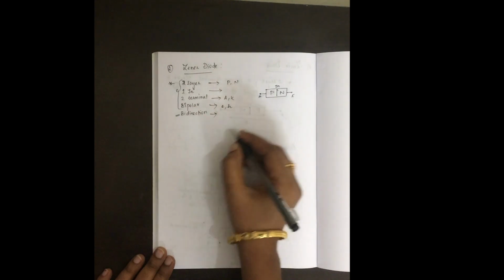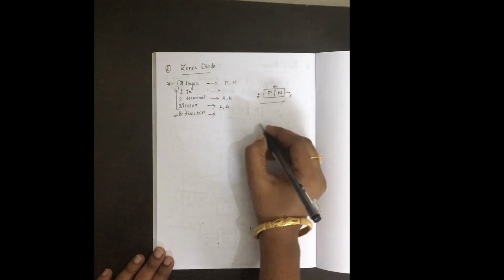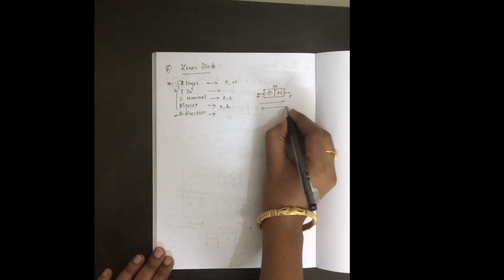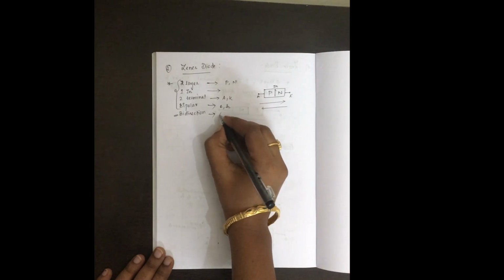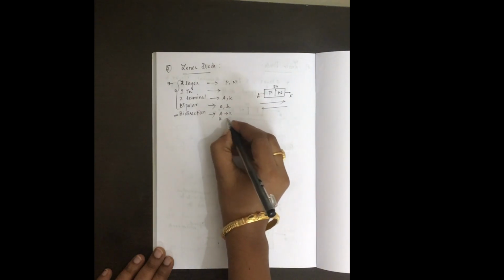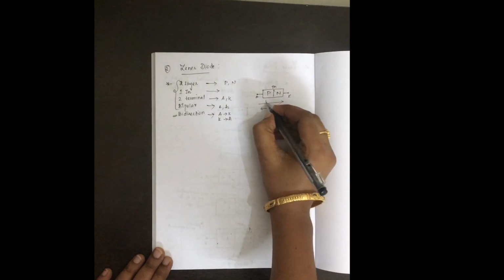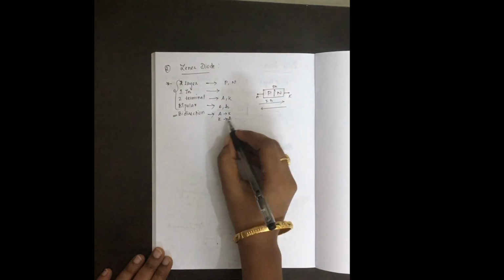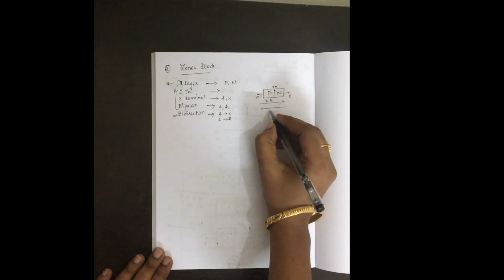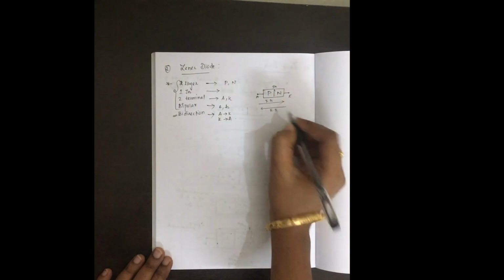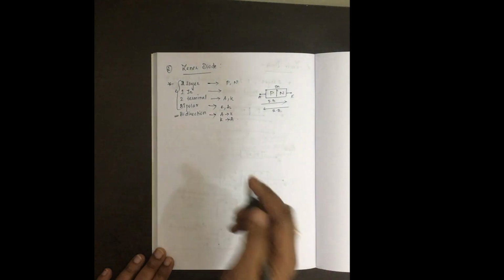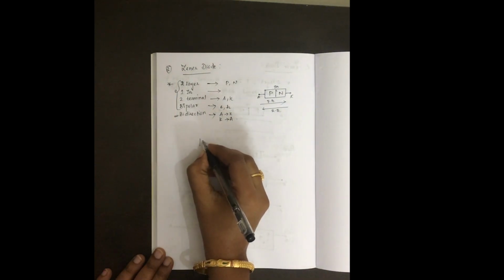And bidirectional: the current will flow from anode to cathode and also from cathode to anode. That's why it is known as bidirectional. Anode to cathode current flows when it is connected in forward bias condition, and from cathode to anode the current flows when it is connected in reverse bias condition. So the operation I have already explained.